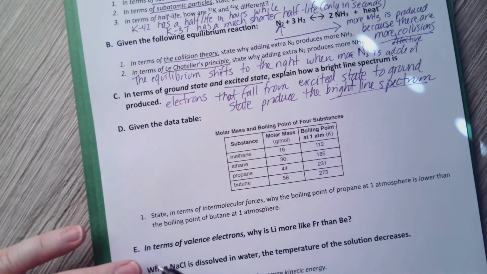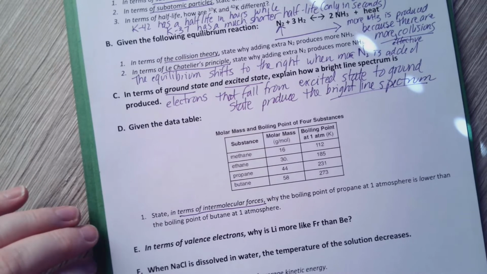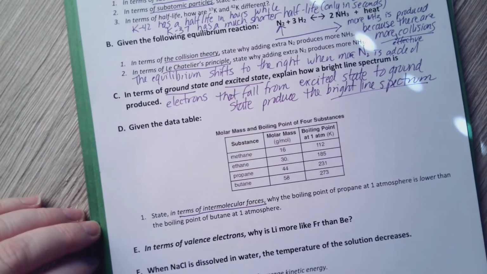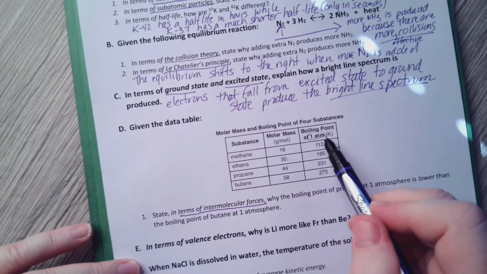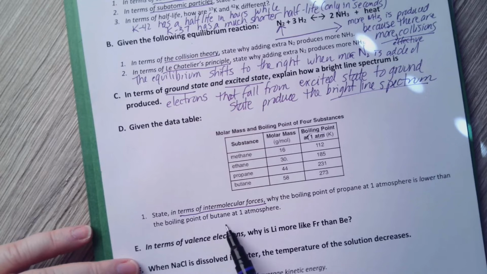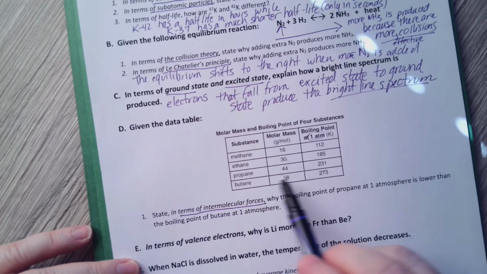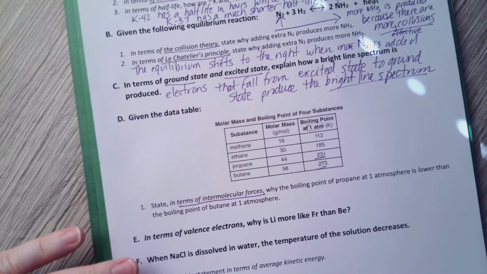State in terms of intermolecular forces, so I have to talk about intermolecular forces, why the boiling point of propane at 1 atmosphere, notice that's in the table right here, is lower than the boiling point of butane. So you can see propane is 231 and butane is 273. So why is the boiling point lower?